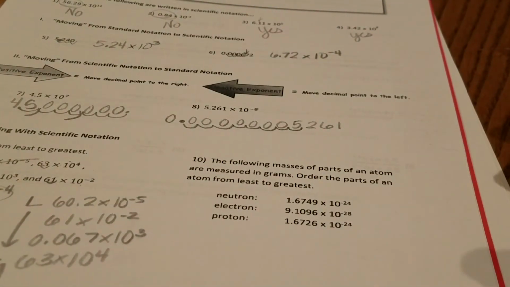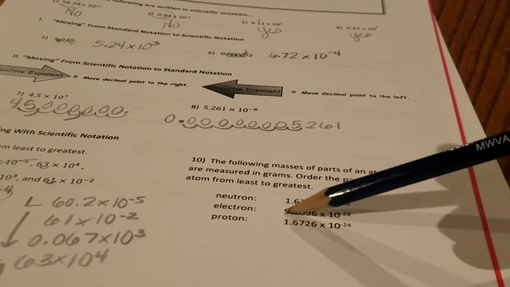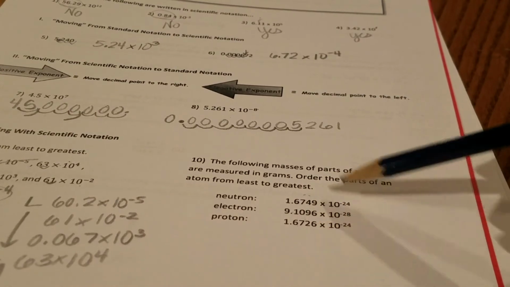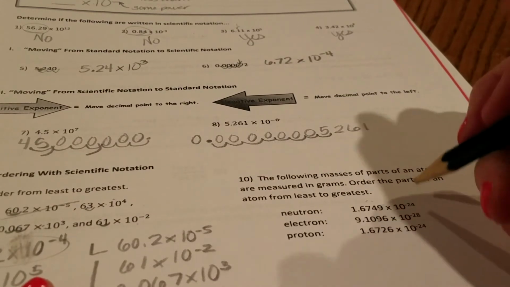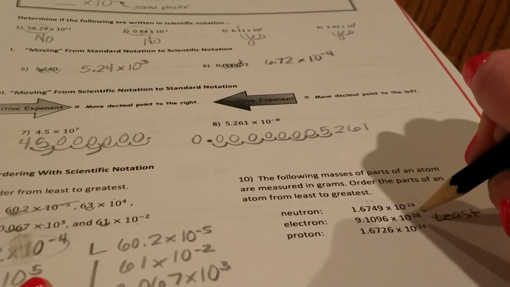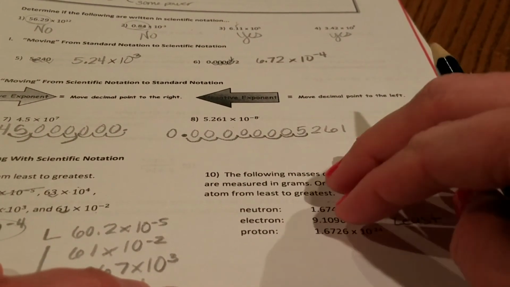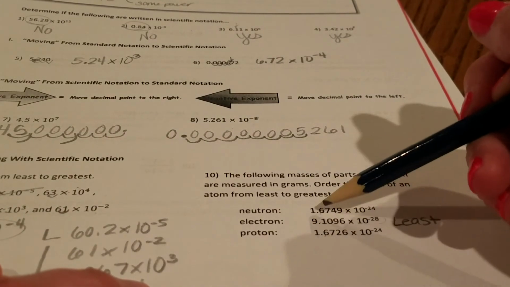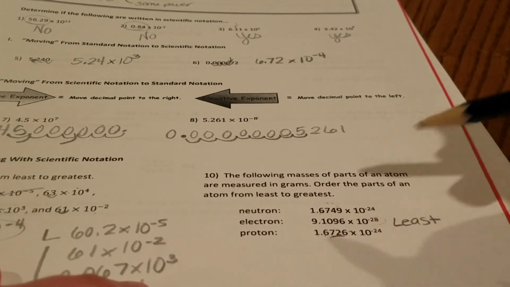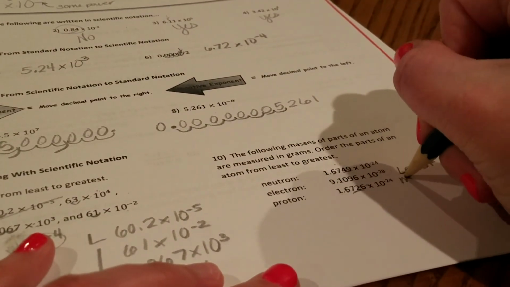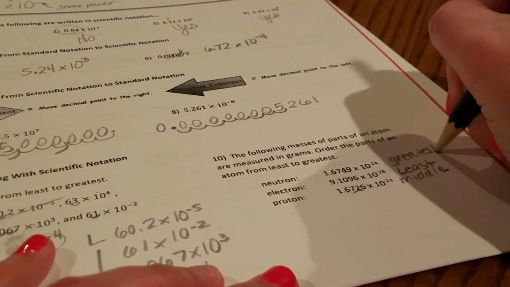Last example here: the following masses of parts of an atom are measured in grams. Order the parts of an atom from least to greatest. Notice these are all in scientific notation already, so we can really just look at the exponents. This one is going to be my least because the exponent is the largest negative number. Between these two, since the exponents are the same, I have to look at the number. 1.6749 or 26 is going to be the smaller one because this number is smaller than this one. So this will be my middle, and the neutron is going to be my greatest.